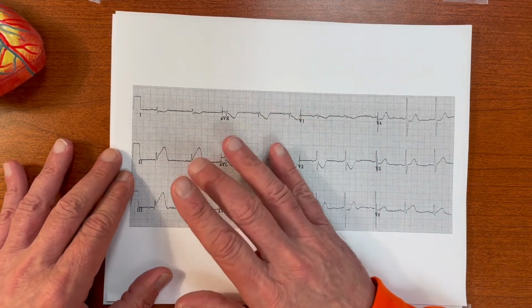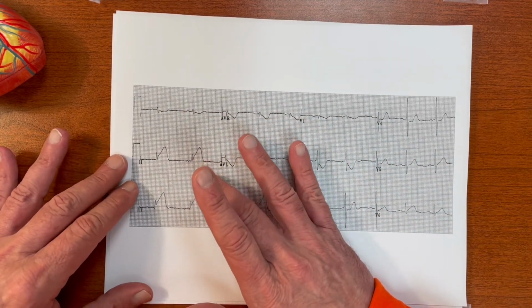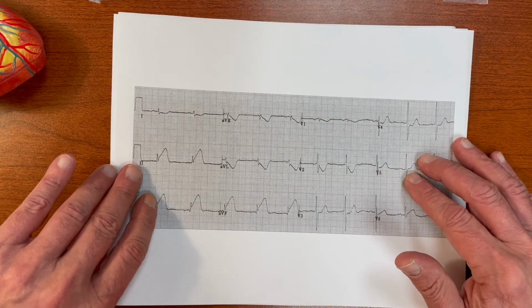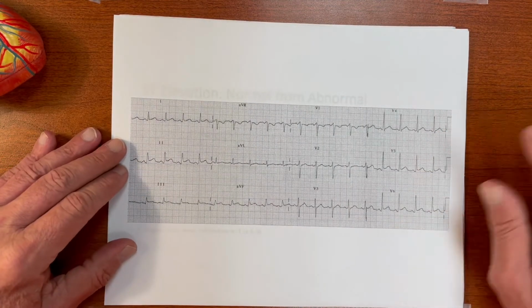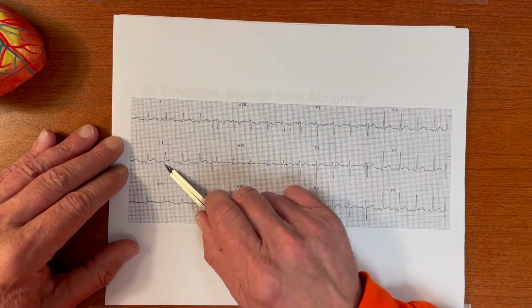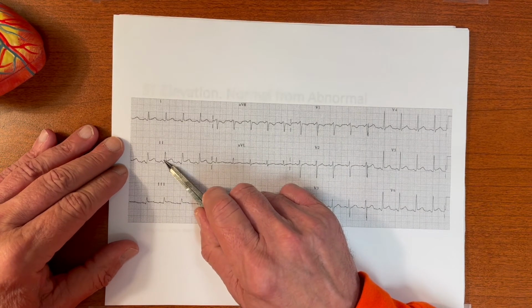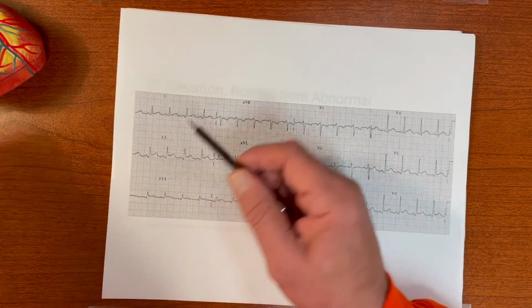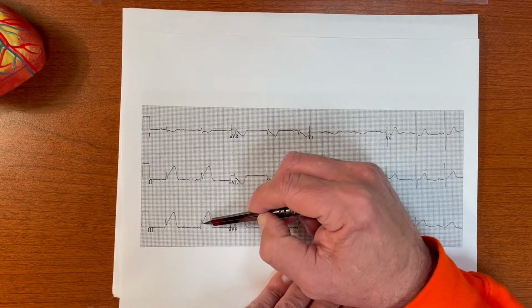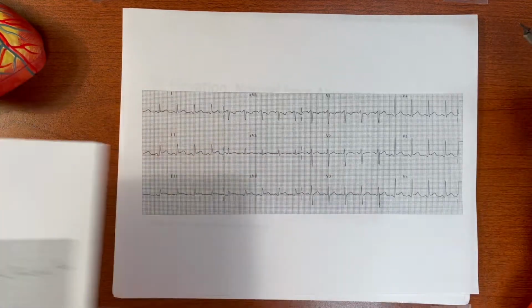At first it might be, but over a few minutes it won't be. So here we have PR, and there is my J point. J point is just maybe 1.5 millimeters, versus several millimeters here.